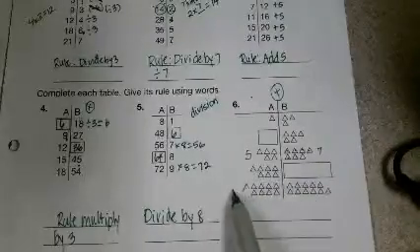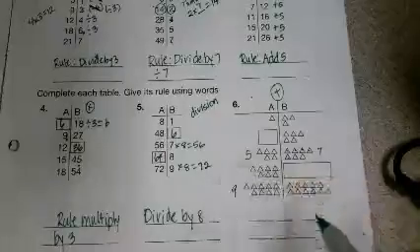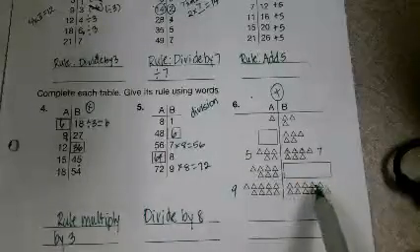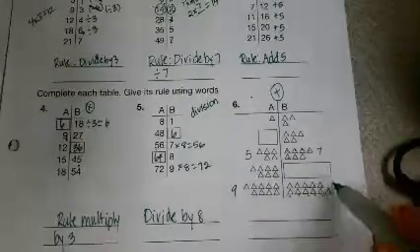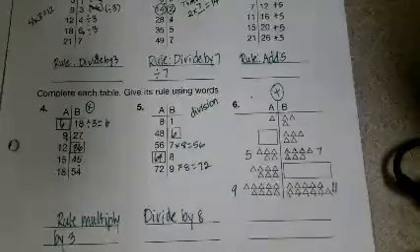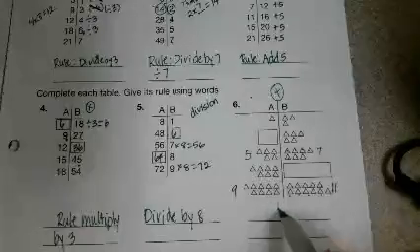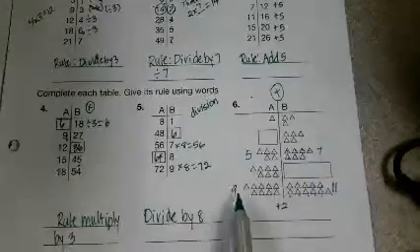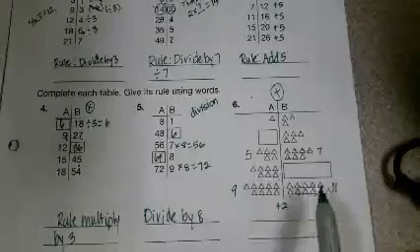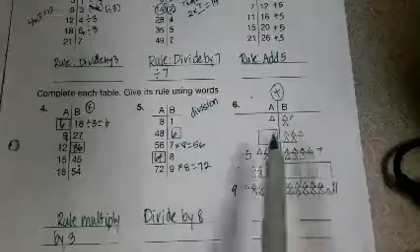Then I counted here 1, 2, 3, 4, 5, 6, 7, 8, 9, 10, 11. Okay? And that tells me that what I'm doing is adding 2. Because 5 plus 2 is 7, 9 plus 2 is 11. 1 plus 2 is 3.